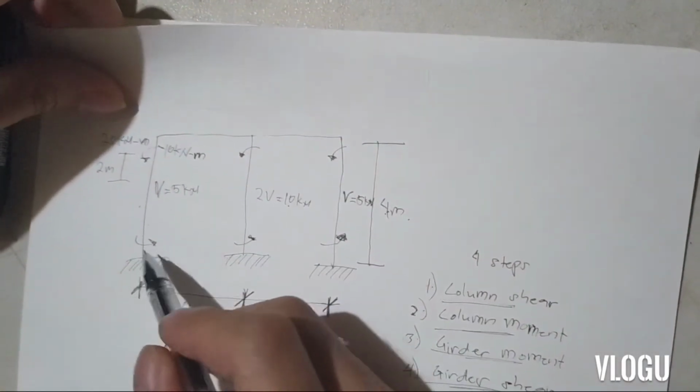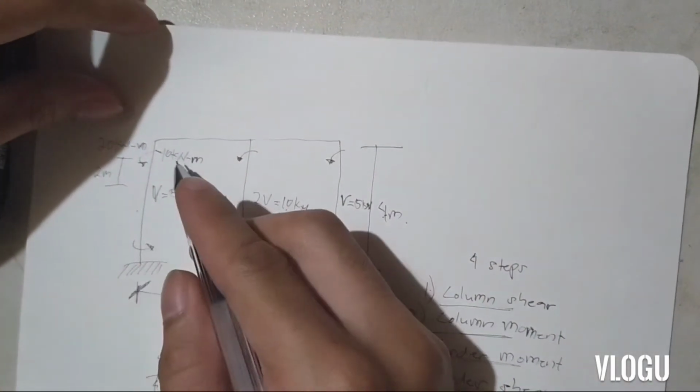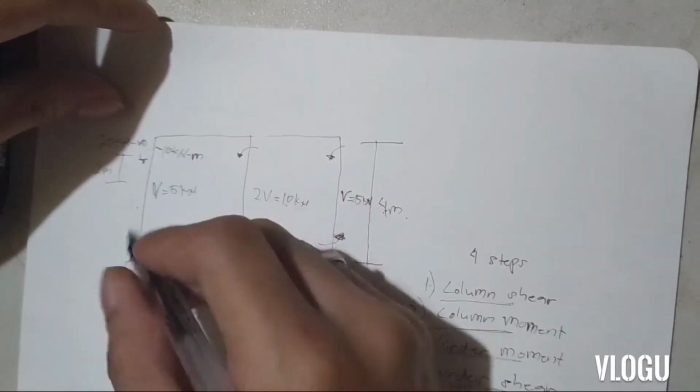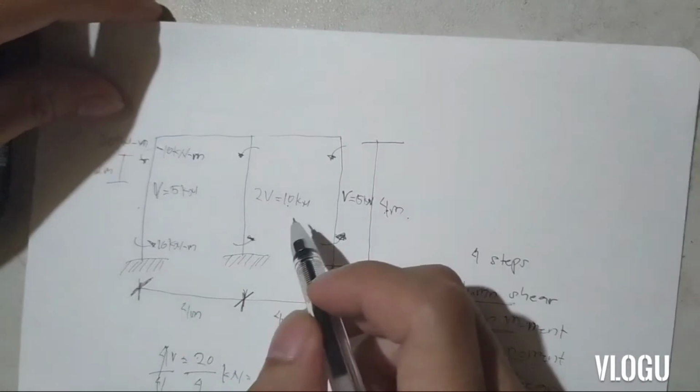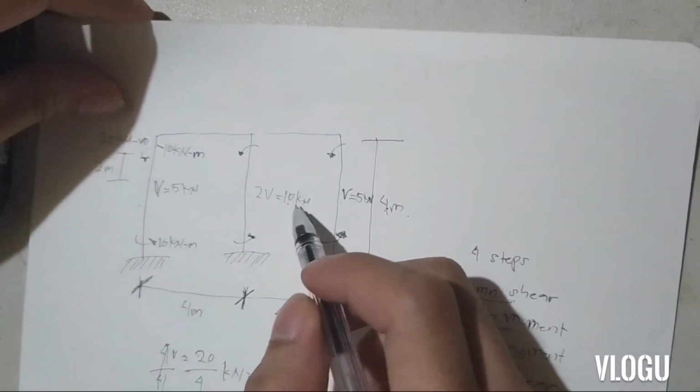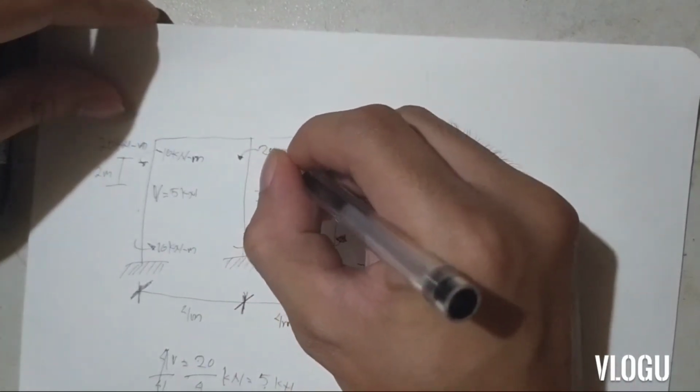Since same lang sila ng rotation, same lang rin sila ng value. So, 10 kilonewton meter. So, dito double shear is 10 times 2 is 20 kilonewton meter.